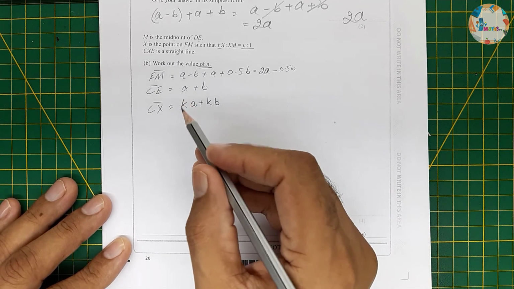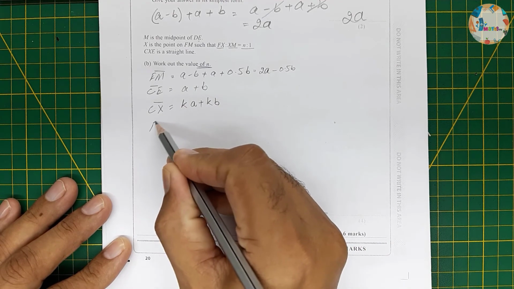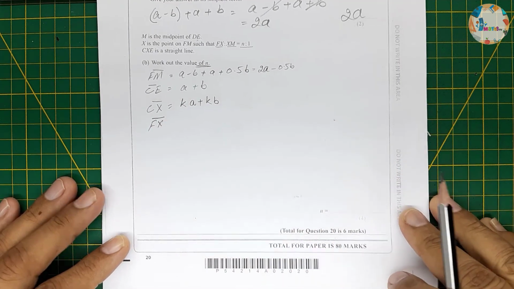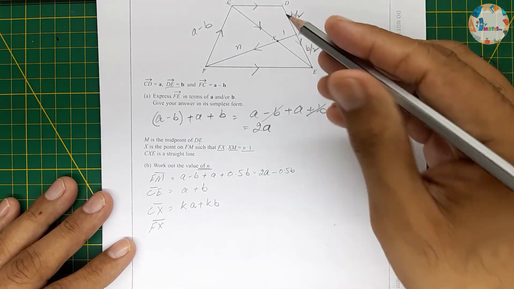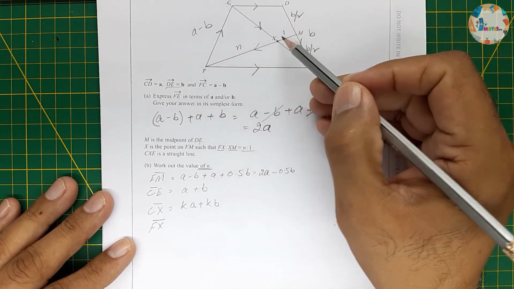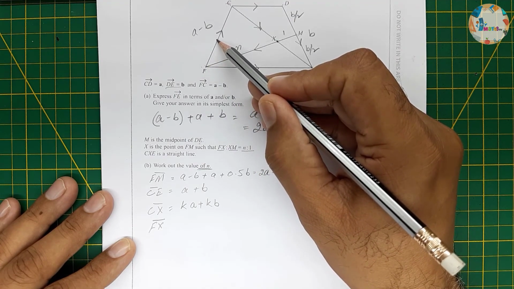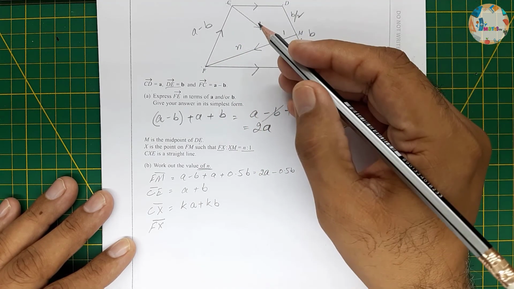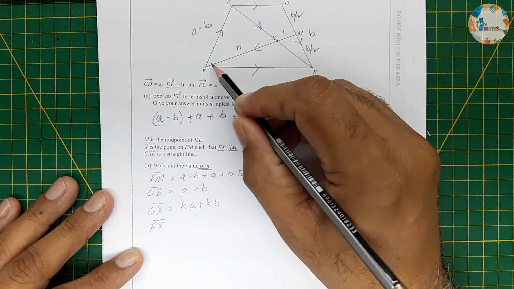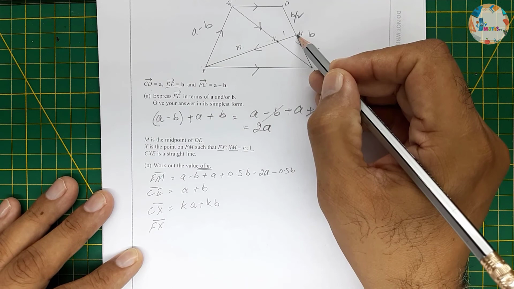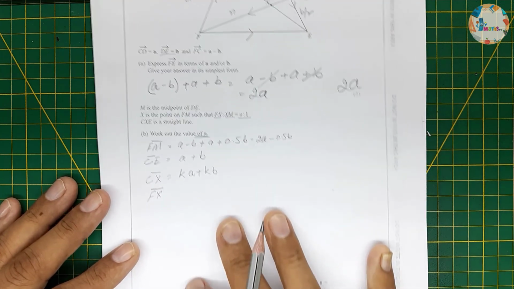Now we can write FX in two ways. If we see FX, we can take this route, which is FX is n over, we have this FM portion which we have already written.